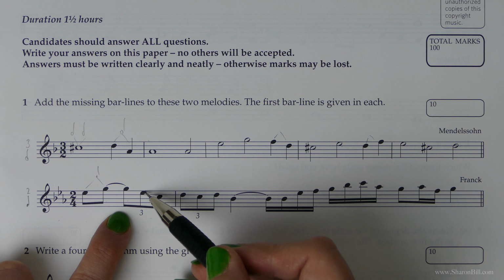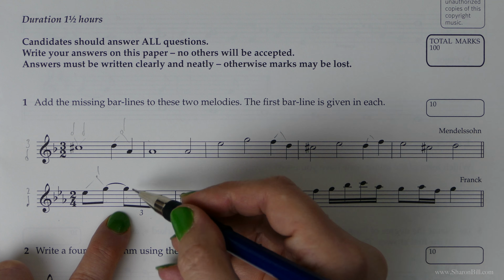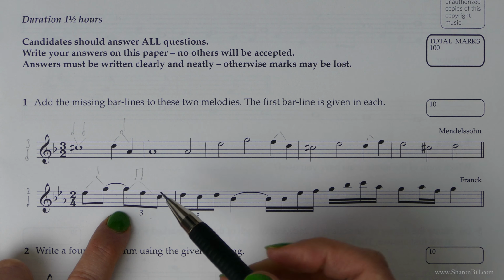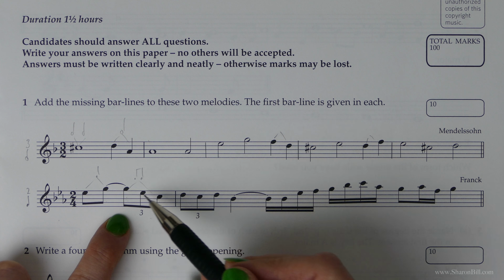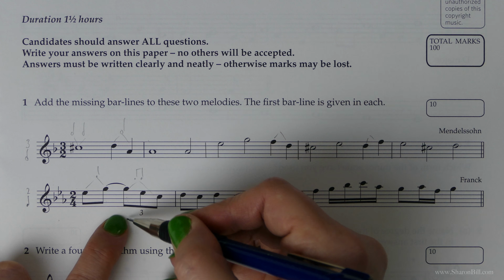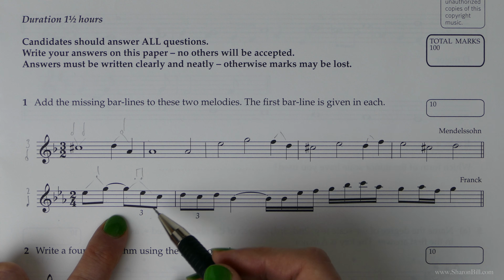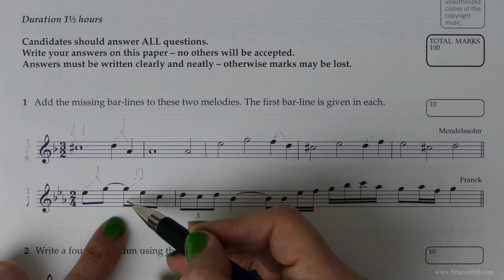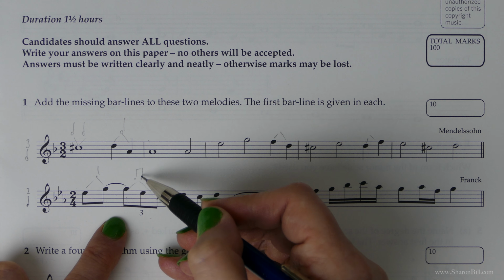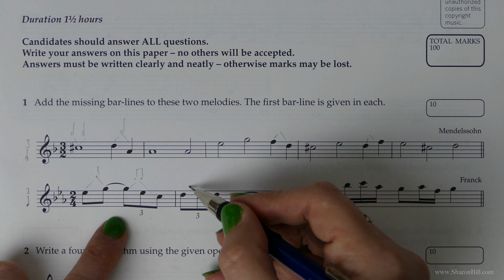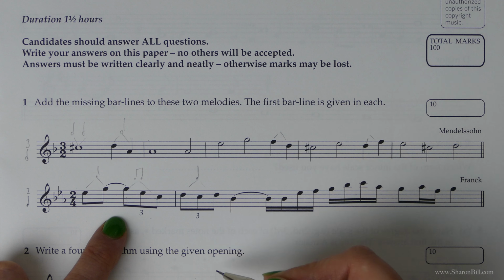So although there are 3 quavers here or 3 eighth notes, they are squished into the time of 2. And if you weren't sure about that, you can figure it out because they've given you the first bar line, so you can now use that to help you with the next bit. So we know that all of those 3 are in the time of 2, which is 1 crotchet beat or 1 quarter note.